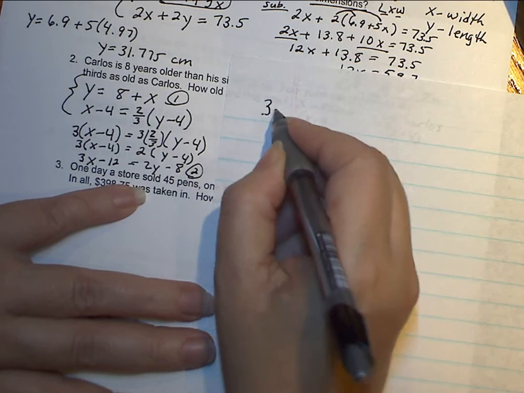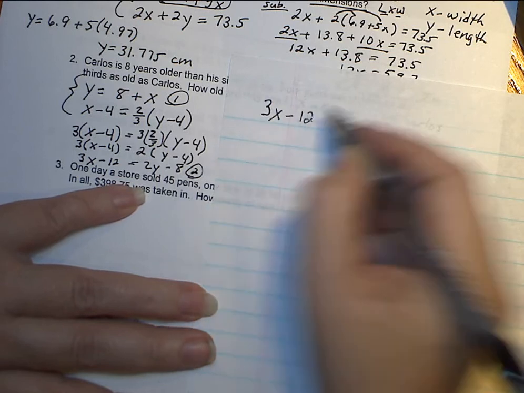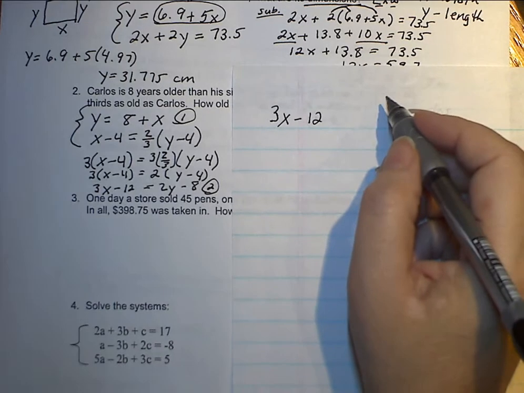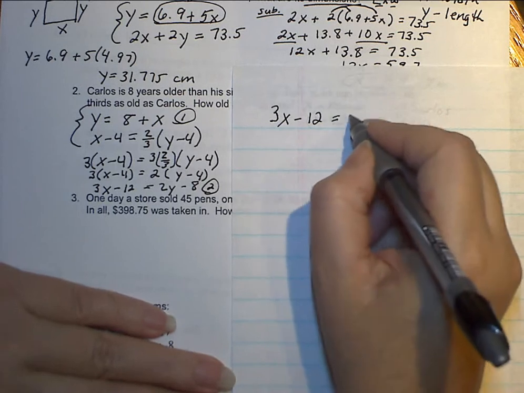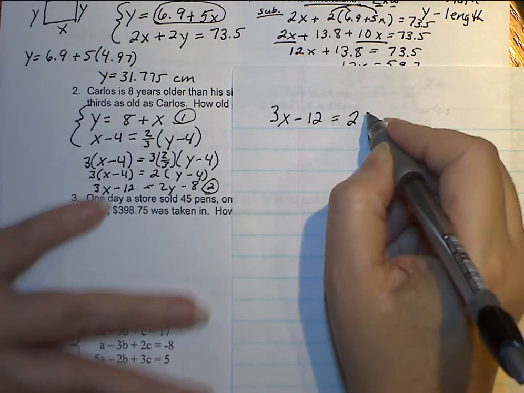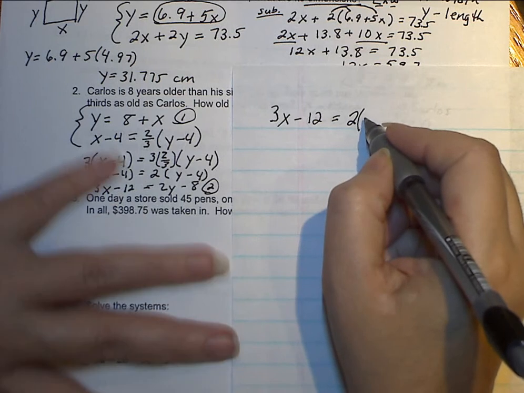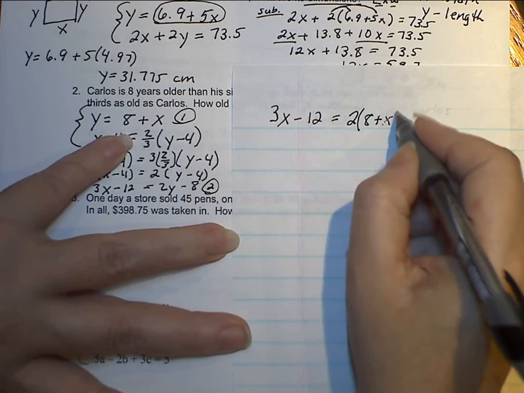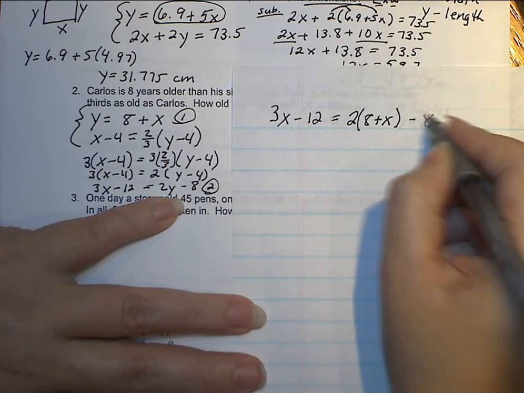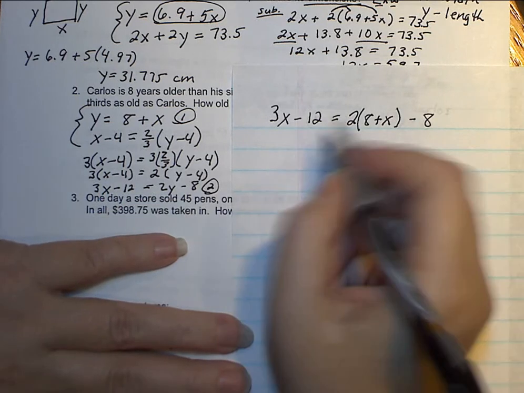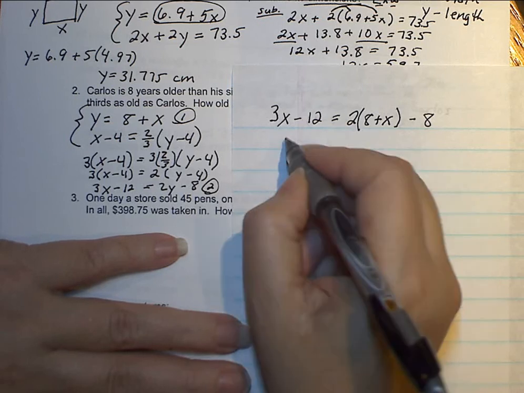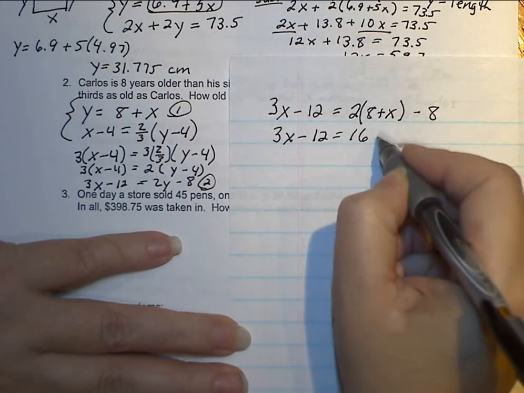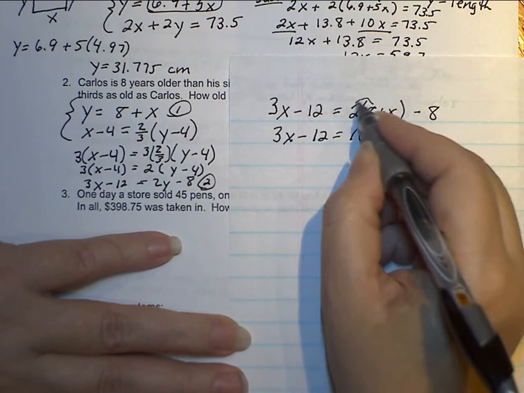So I have 3x minus 12 is equal to 2. Now instead of y, I have my y is up here, is 8 plus x, and then minus 8. So I'm going to distribute, I'm going to have 3x minus 12 is equal to 16 plus 2x, distributing that, minus 8. Now what do I got to do?